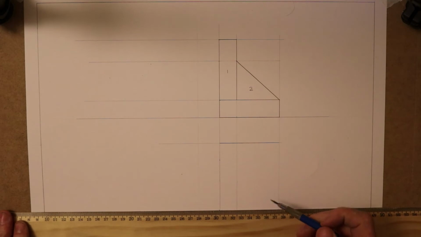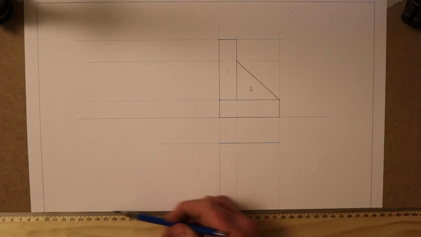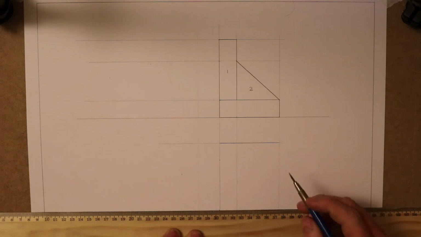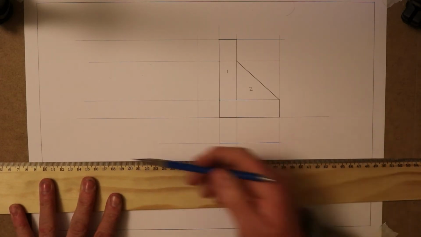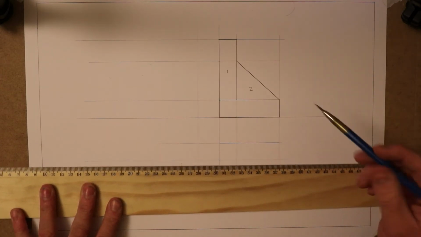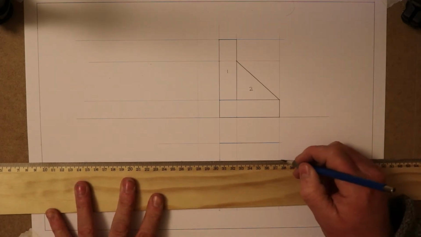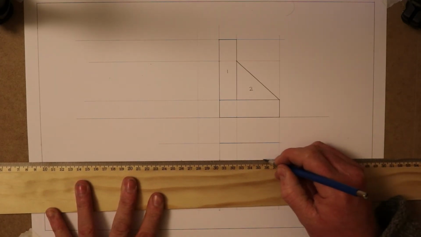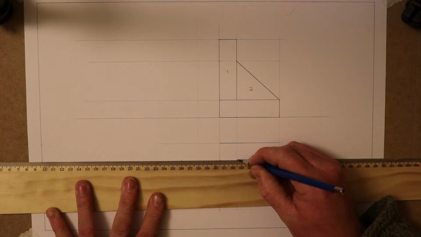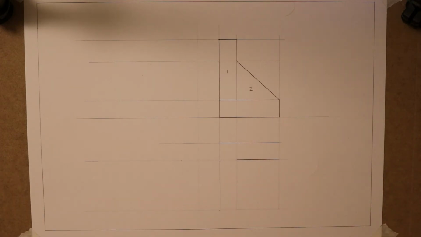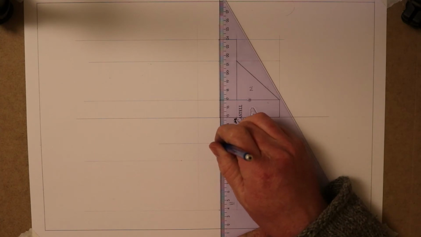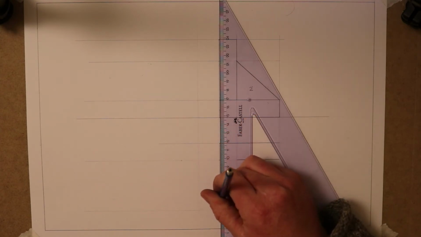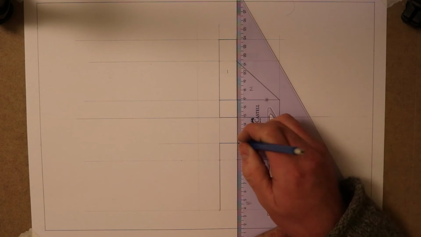Those lines can be transferred right across. So I can draw that triangular portion. And I can draw the piece labelled number 1. It's right to the front.